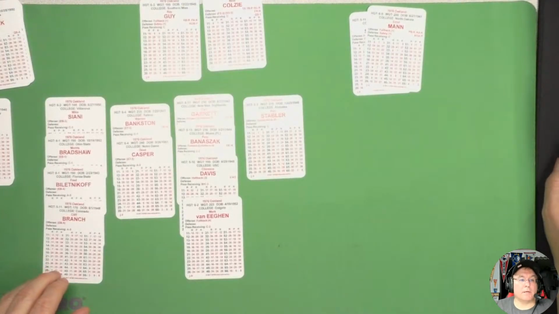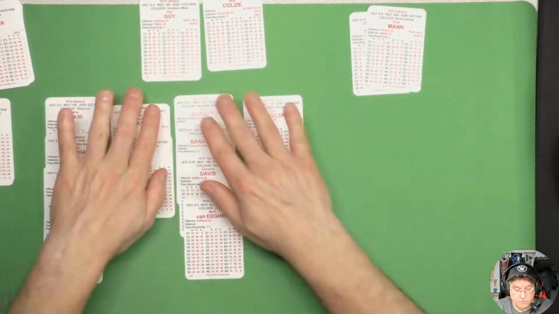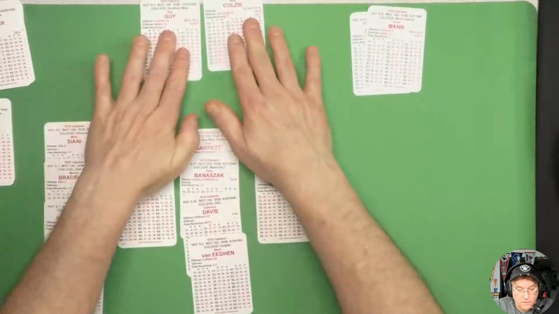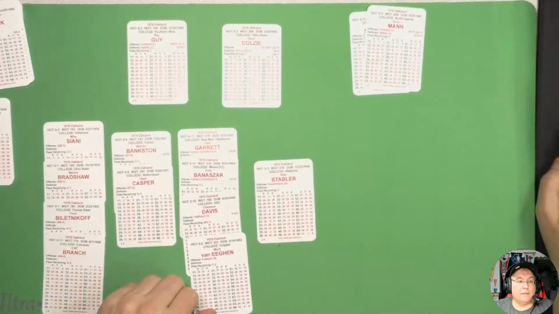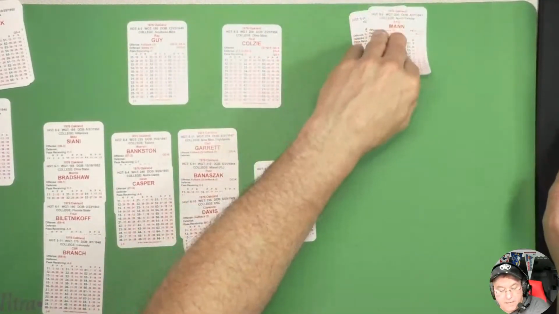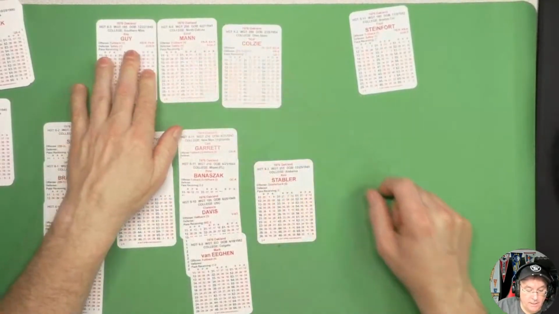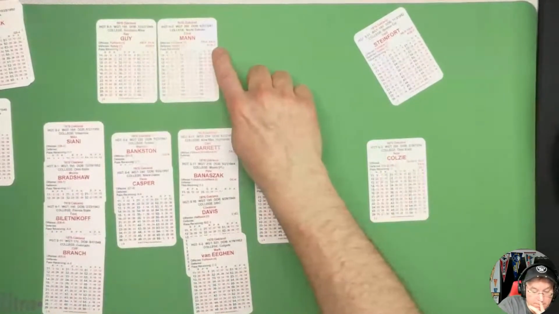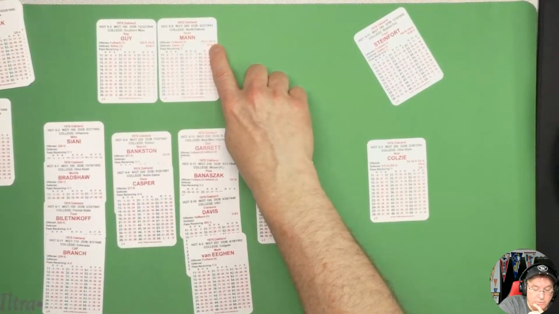And so let me come back to my screen here. Make sure you can see this here. Yep, so let's slide this down. So Ray Guy is my punter. Errol Mann is my kicker, and he is my kick-off person here. So he'll be place kicking.